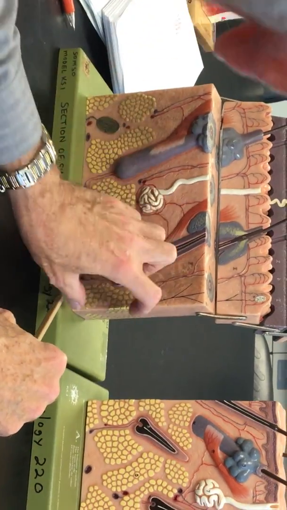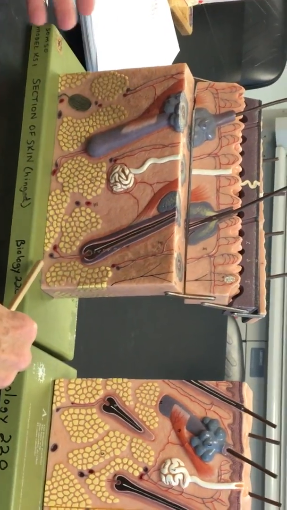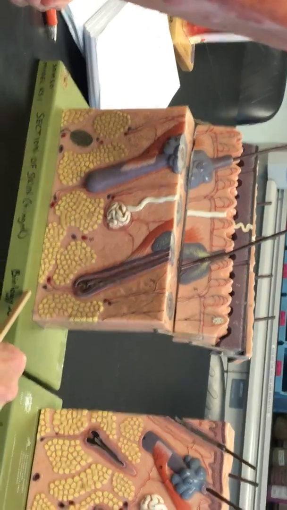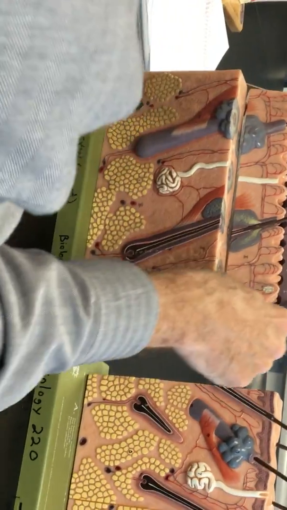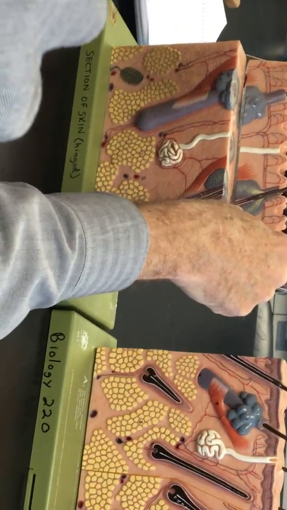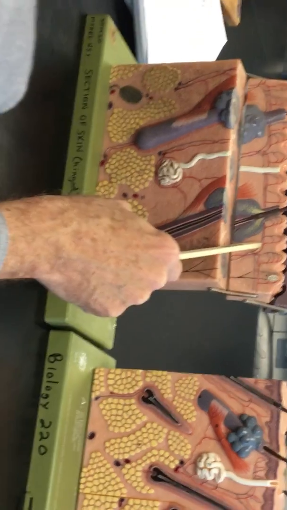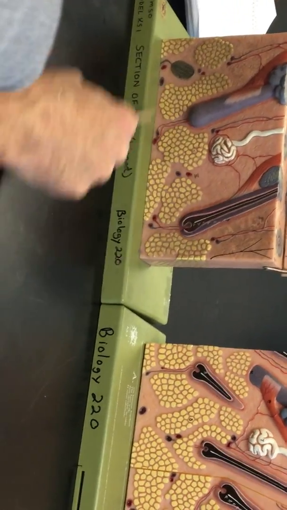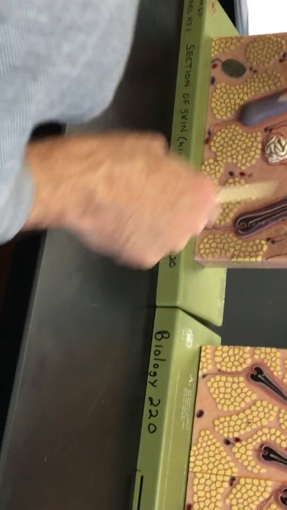A whole lot of adipose tissue makes this up. Technically not considered part of the skin. But the epidermis is keratinized, stratified squamous epithelium. The dermis is connective tissue, all of the dermis is connective tissue, and the hypodermis is specifically adipose connective tissue.